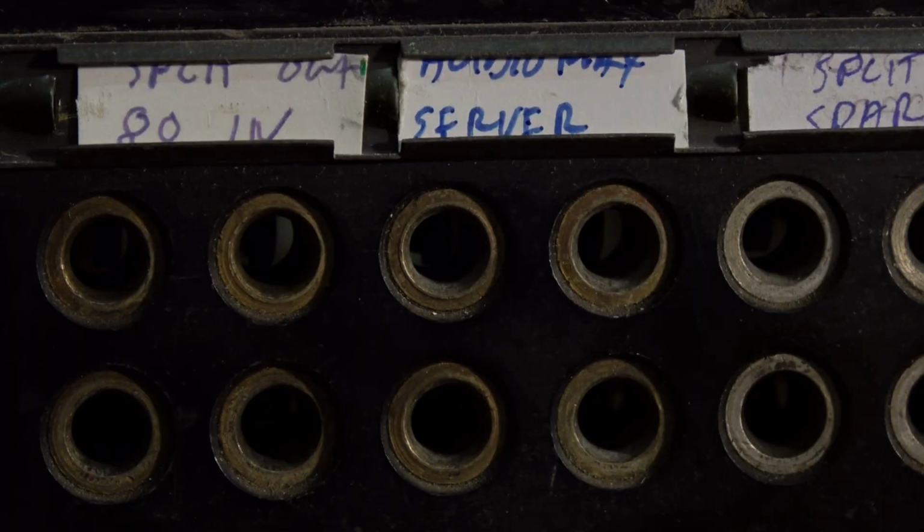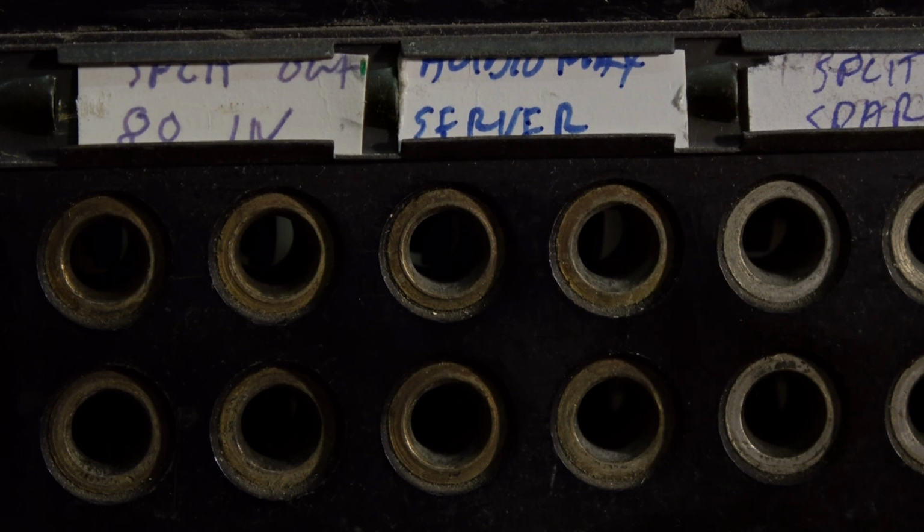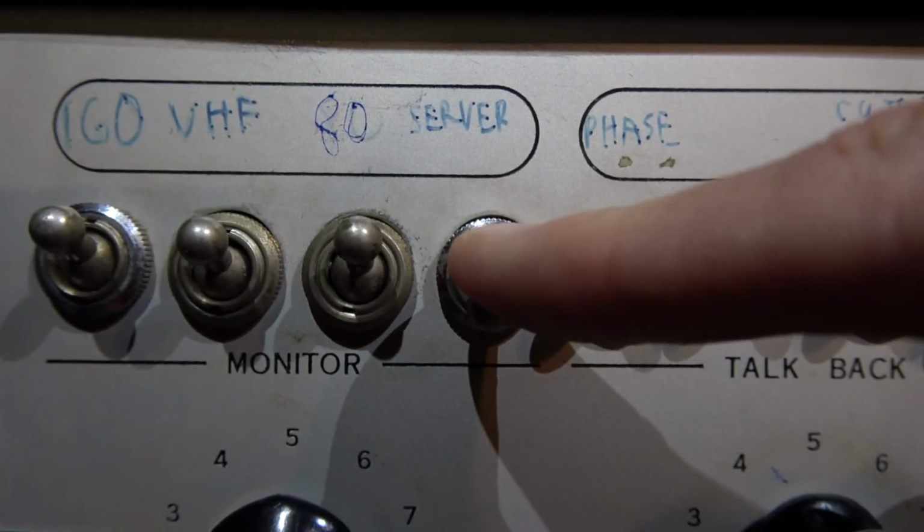Now the audio to the server goes via the main patch bay, so it can be switched via a switch in the control room to go to air live from the studio, just like another transmitter.